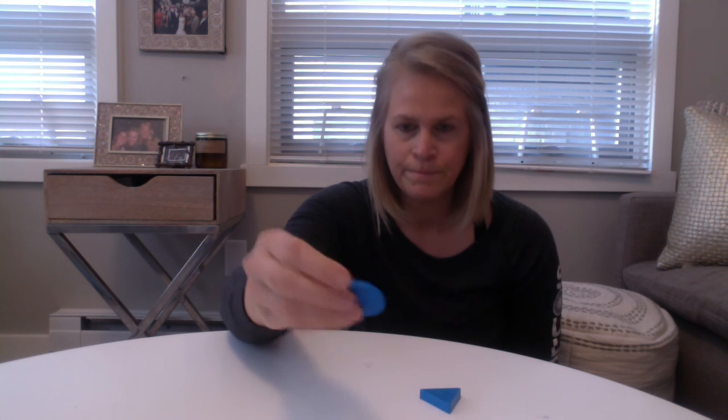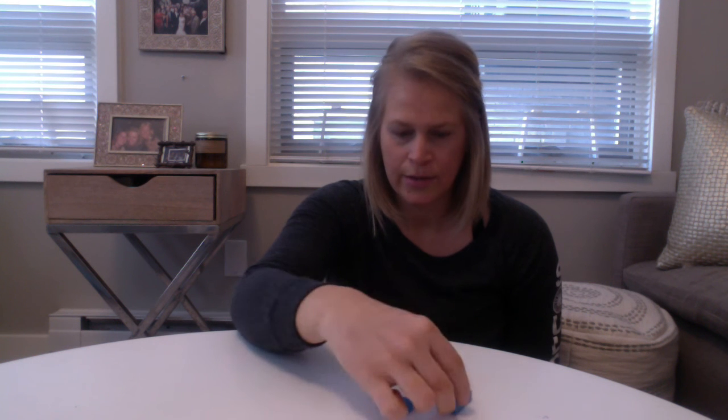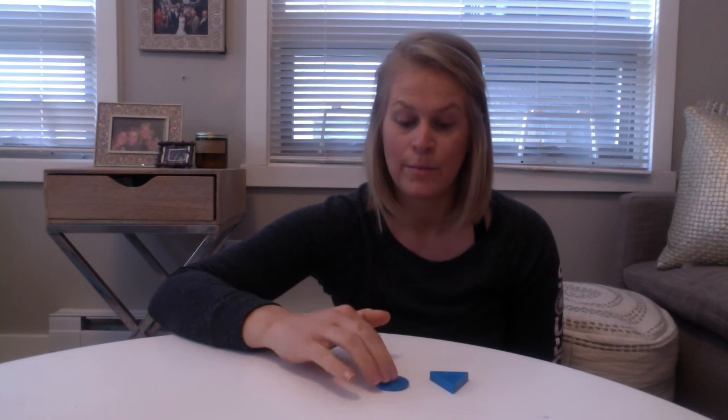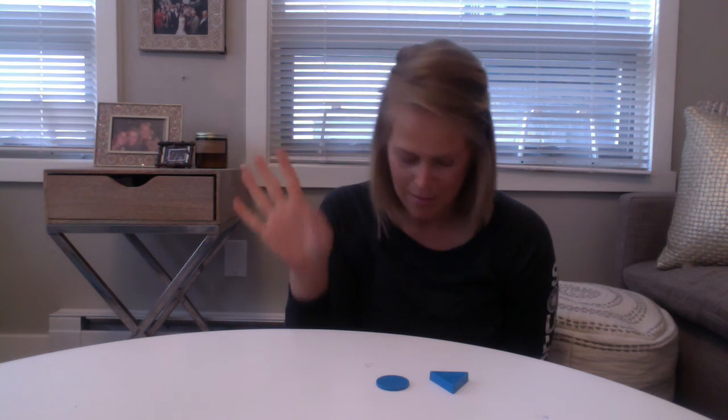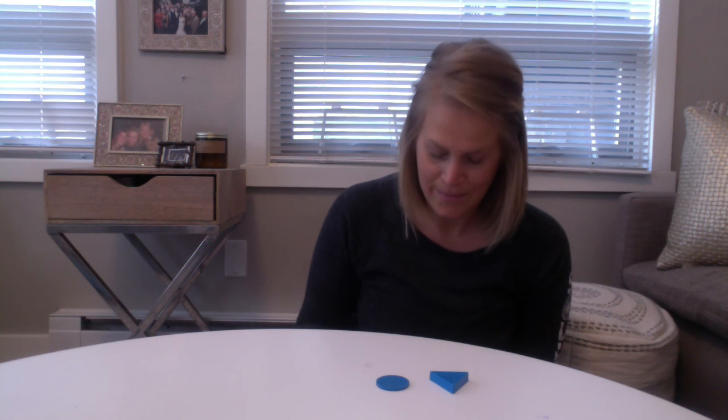A little thick blue triangle and a little thin blue circle. What's my rule? There are 2 possible rules right now. My rule might be that it has to be blue, or my rule might be that it has to be little. One more shape and it will give it away. You ready?